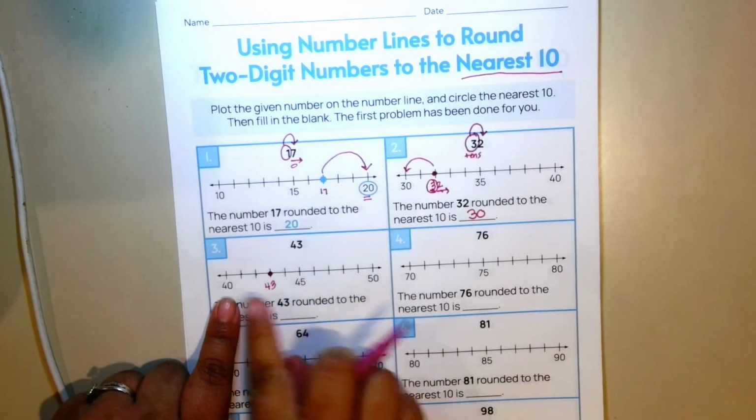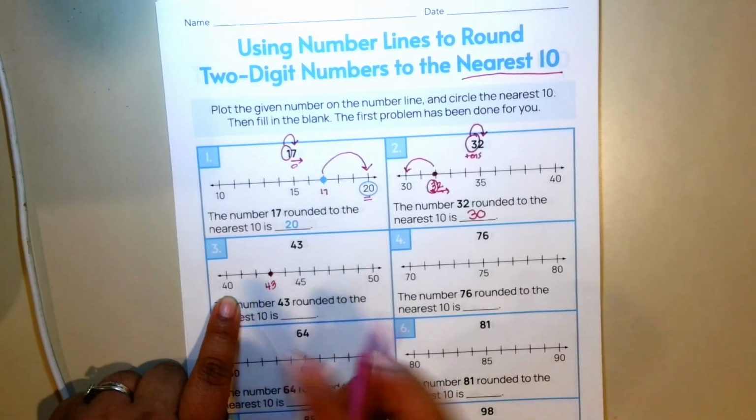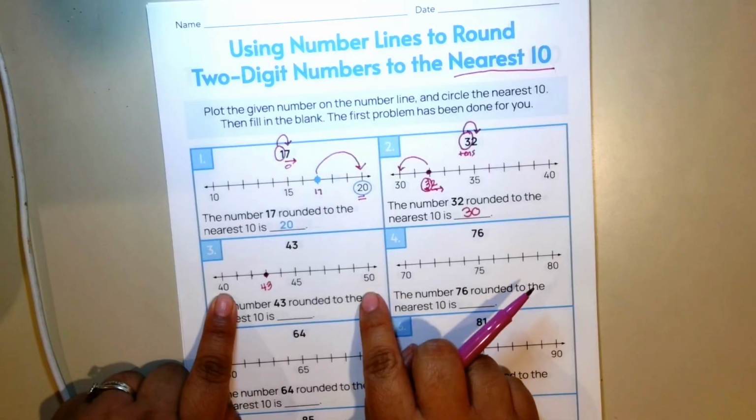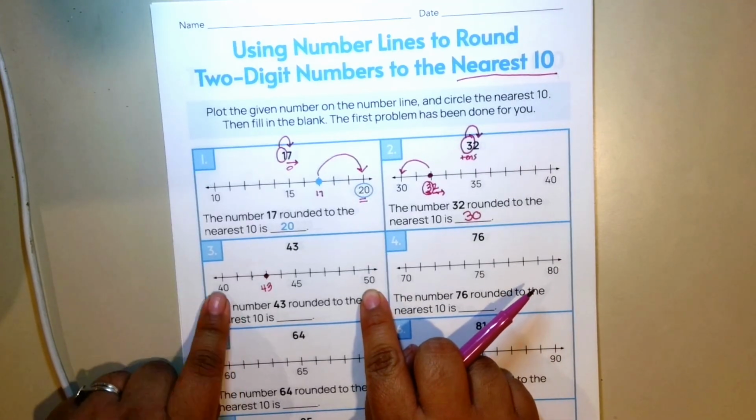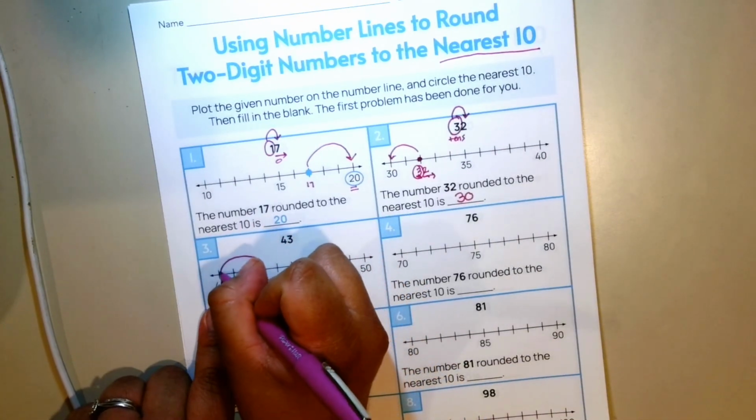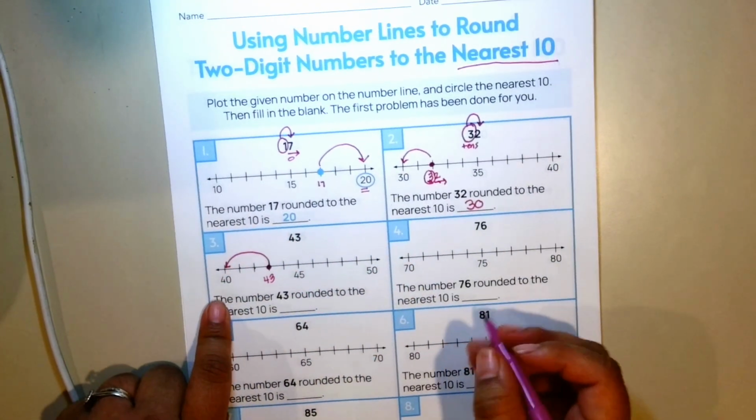So in the number line, we can already see that this number is closest to which 10? The 40 or the 50? The 40. It's closer to the 40. So we know that it's going to round down to 40.